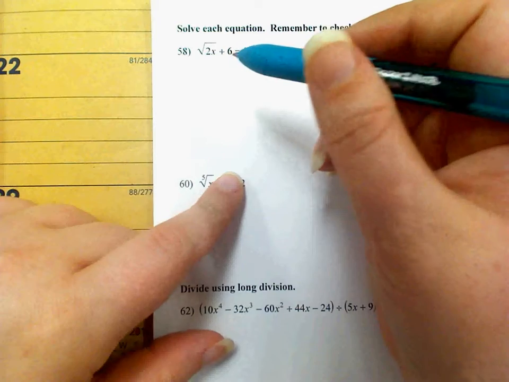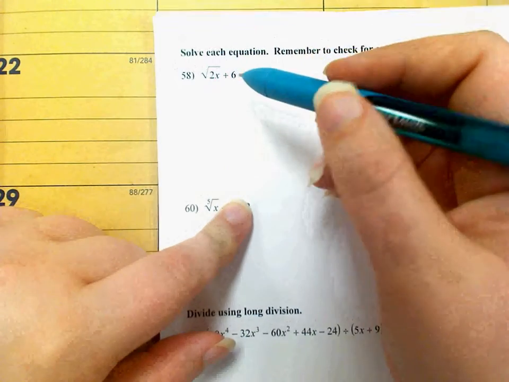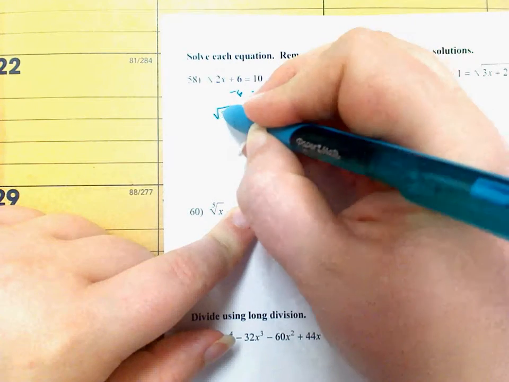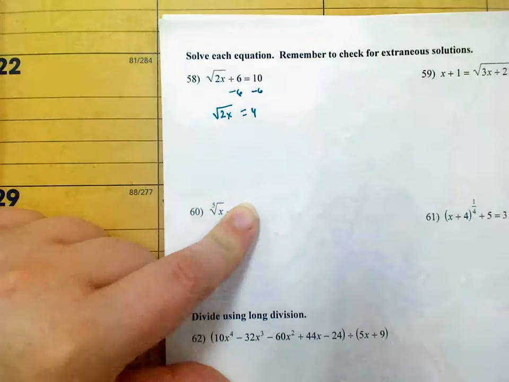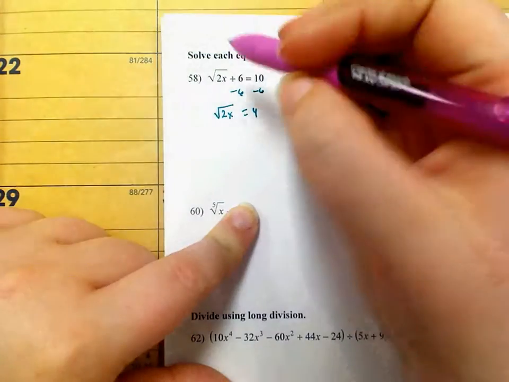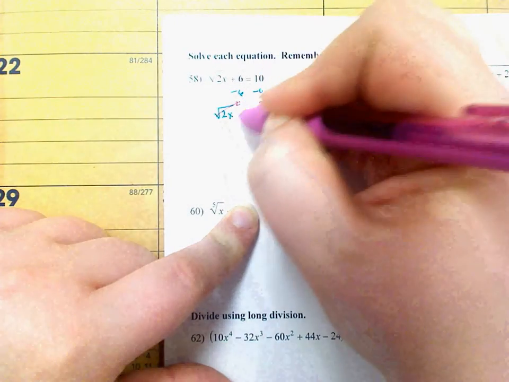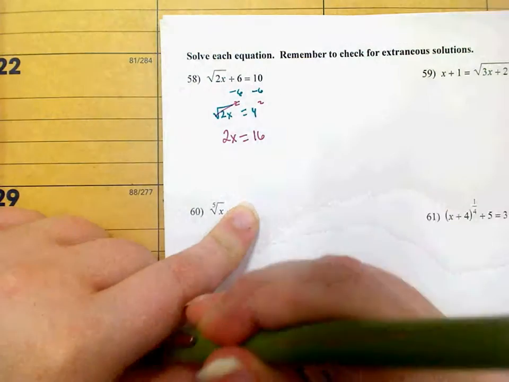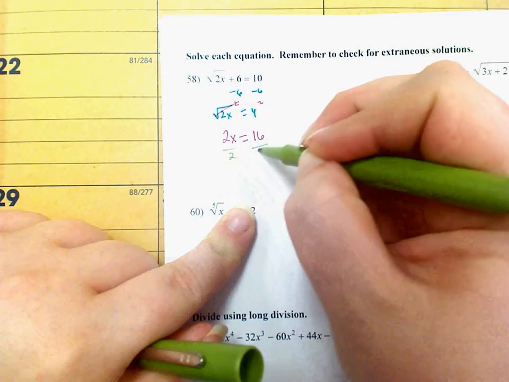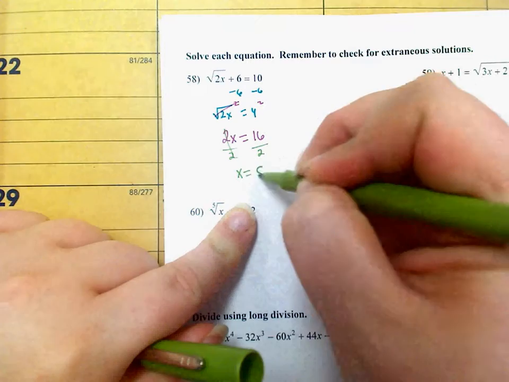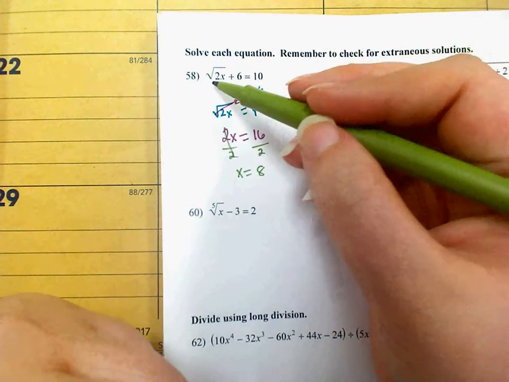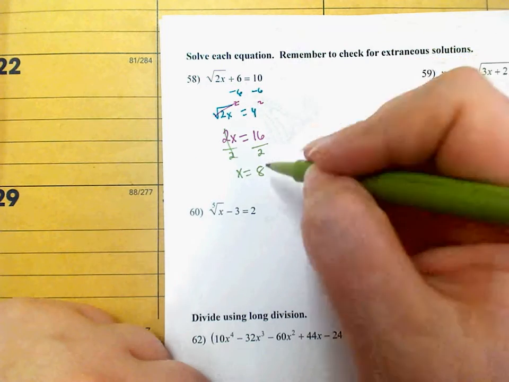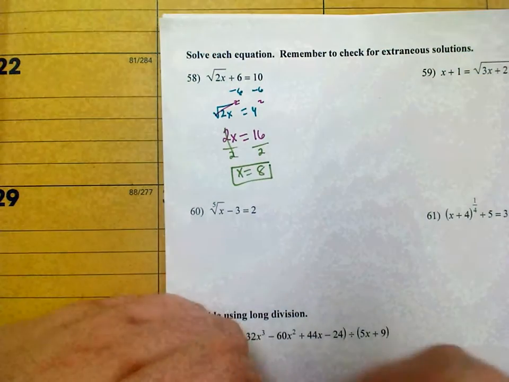So first thing I want to do is solve for x. I'm going to subtract the 6. So I'm left with the square root of 2x equals 4. To undo the square root, I'm going to square both sides, leaving me with 2x equals 16. And then to solve for x, I divide by 2, and I get x equals 8. Now if I plug that in, 2 times 8 is 16, the square root of 16 is 4, and 4 plus 6 is 10, so that is a good answer.